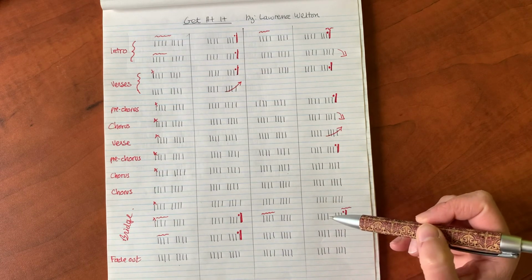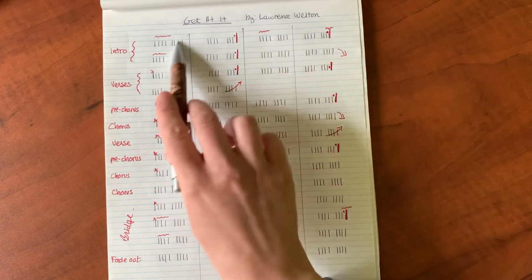So let's see if we can see the same pattern again.